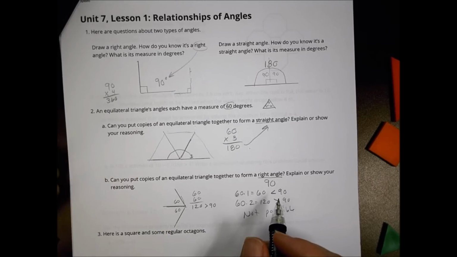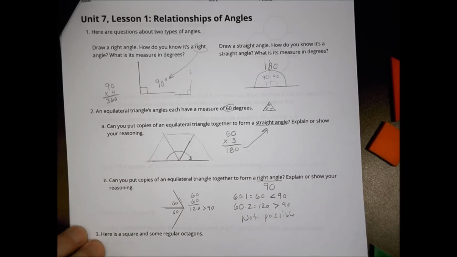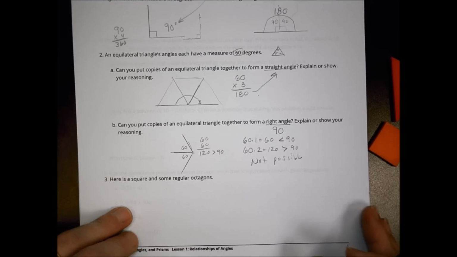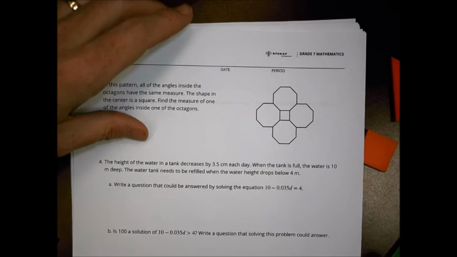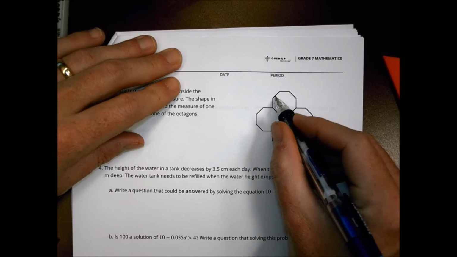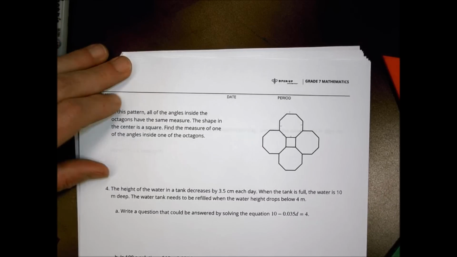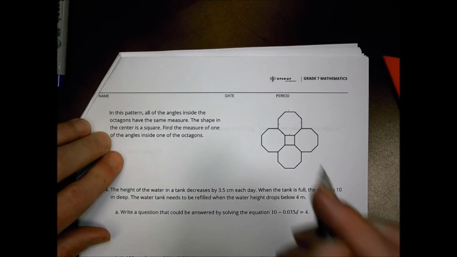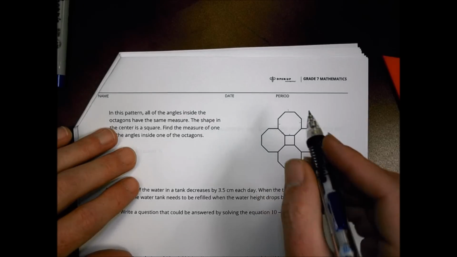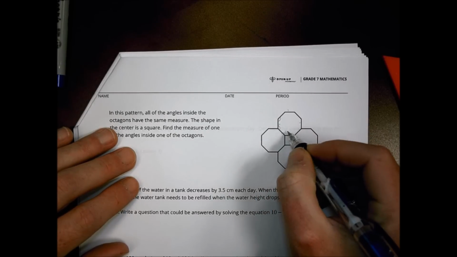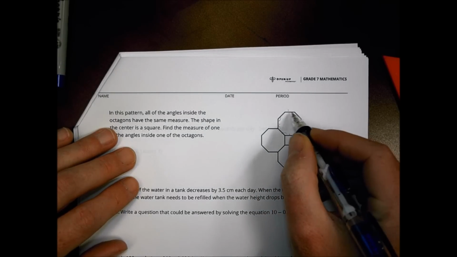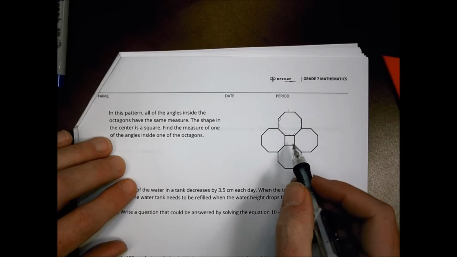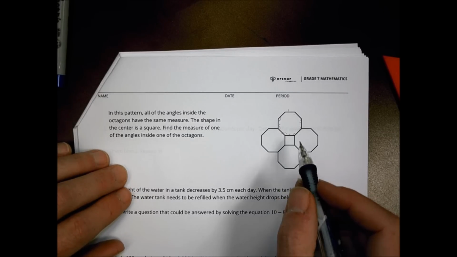Here is a square and some regular octagons. Well, actually they're not right here. They are on my next page. So here's a square and some octagons. Octagons have how many sides? Octagons, like an octopus, so it has 8. 1, 2, 3, 4, 5, 6, 7, 8. Awesome. In this pattern, all the angles inside the octagons have the same measures. Cool. So these are all the same measurements, right there, right there, right there. The shape in the center is a square. Thank you very much. Find the measure of one of the angles inside one of the octagons.